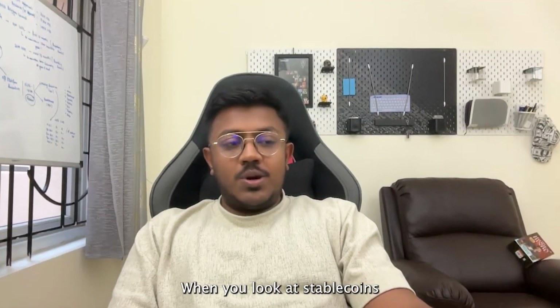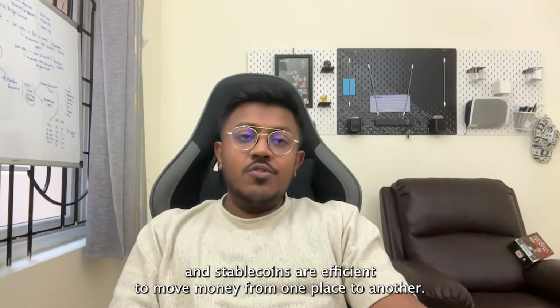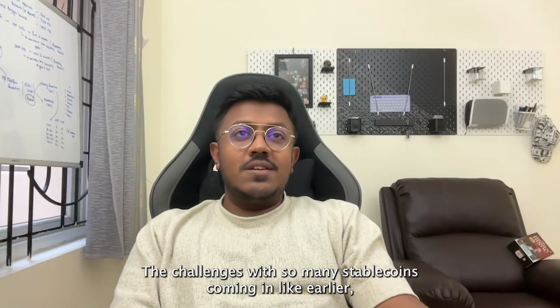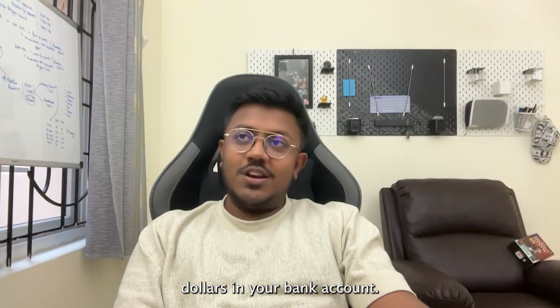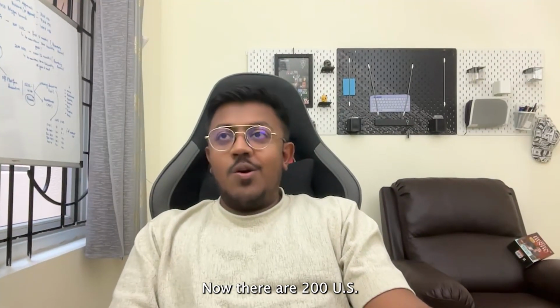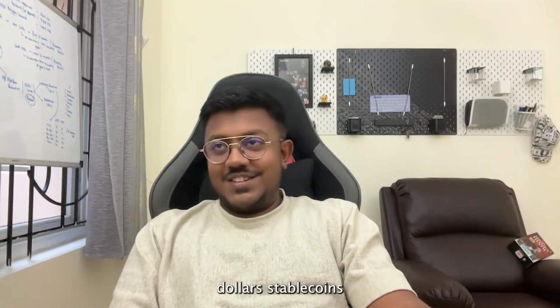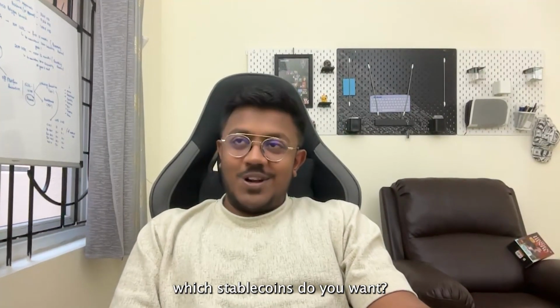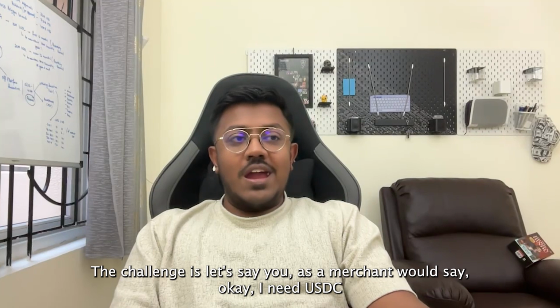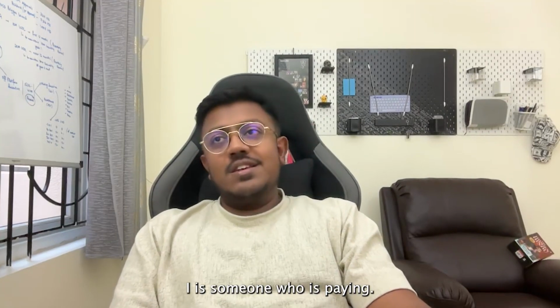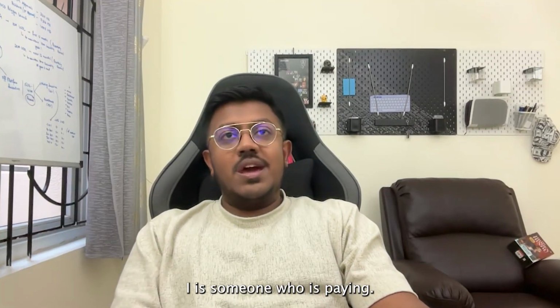When you look at stable coins, if stable coins are efficient to move money from one place to another, the challenge is with so many stable coins coming in. Earlier, you just knew that you want US dollar in your bank account. Now there are 200 US dollar stable coins. Which stable coin do you want? The challenge is, let's say you as a merchant say, okay, I need USDC. I, as someone who is paying, have USDT.